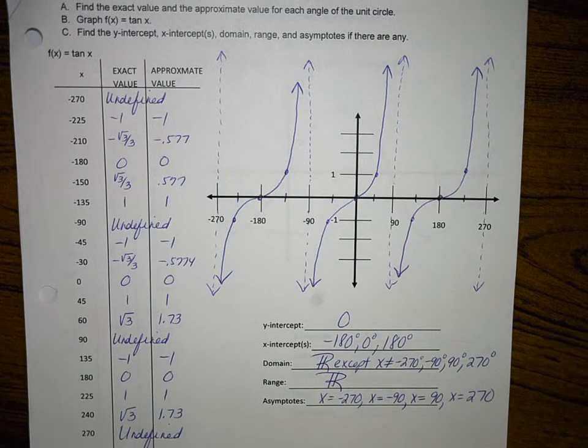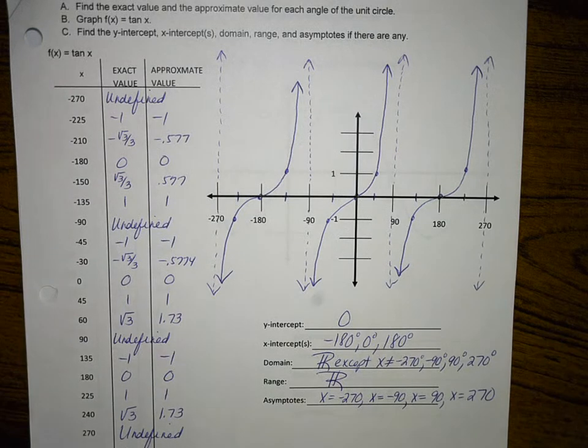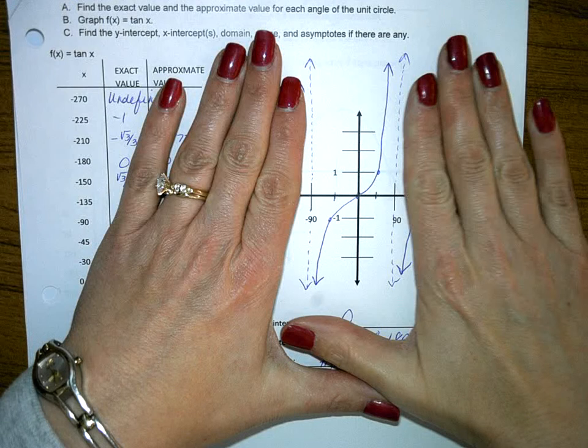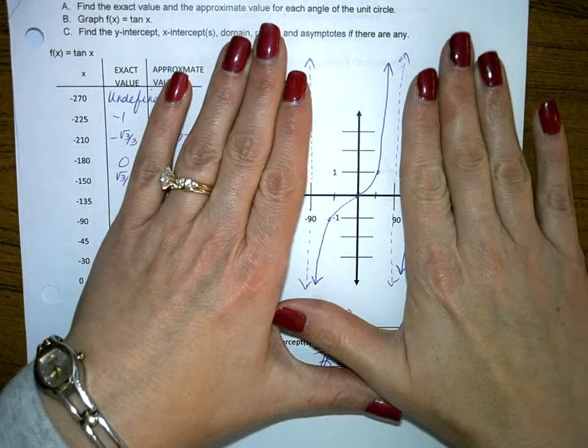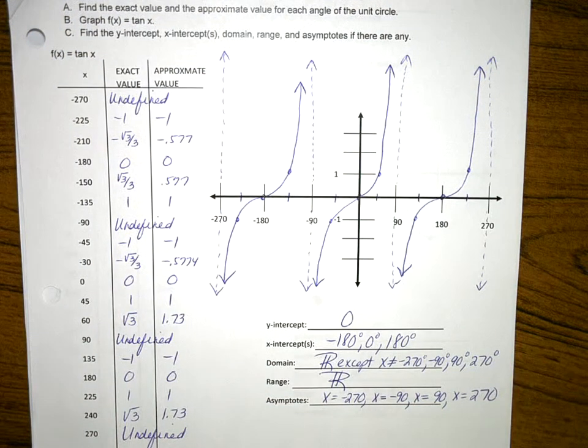Now, on a graph of tangent, when there's a situation that is undefined, that creates a what? Asymptote, vertical asymptotes, vertical lines that my graph gets closer and closer and closer to but never touches. It tries very hard, but it never gets there. So a cycle of my graph for tangent occurs in between those vertical asymptotes. I have a cycle for tangent here, here, and here, and I could repeat and repeat.